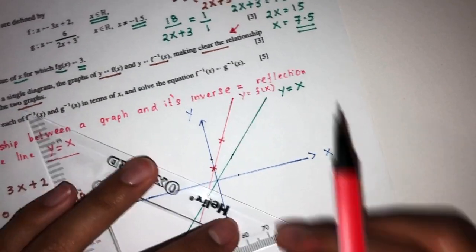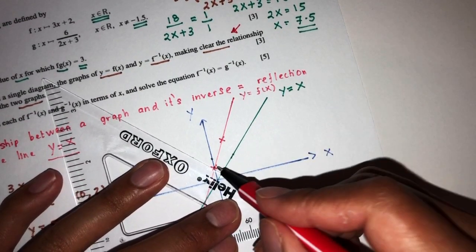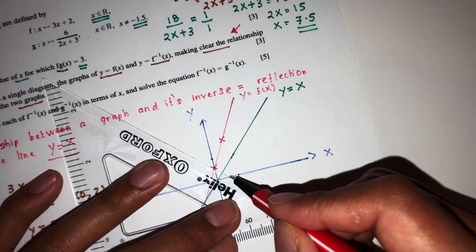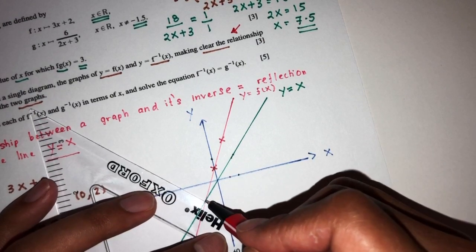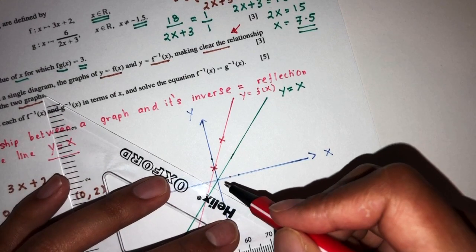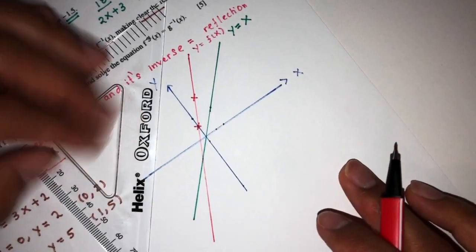So we just have to reflect that along this. So this will be over here, right? Then this will be something here, right? And then let's see what else. This will be somewhere over here as a reflection. So we just have to join these two.